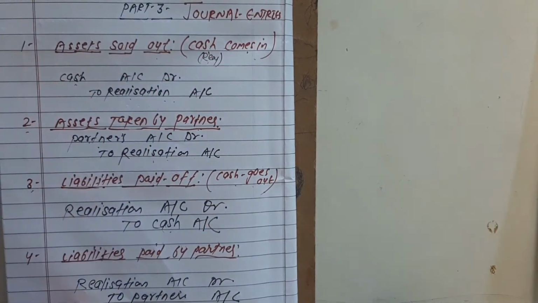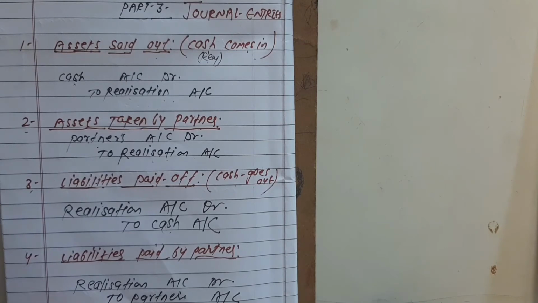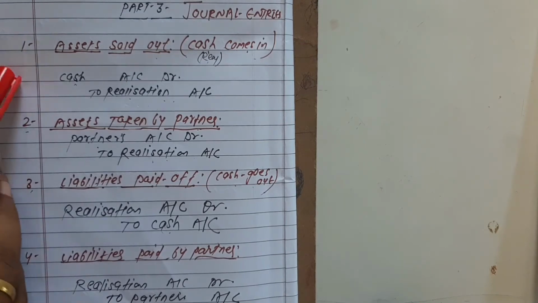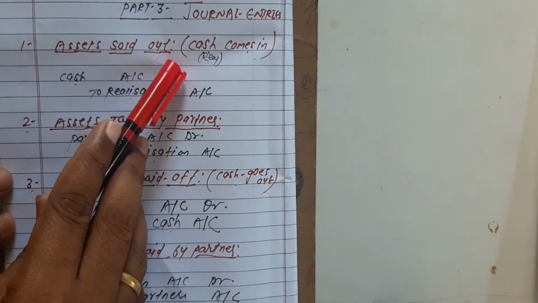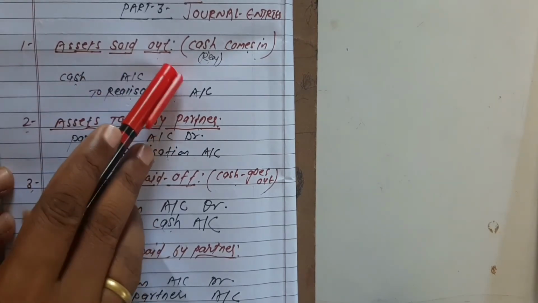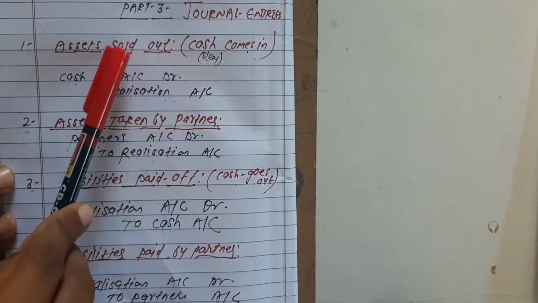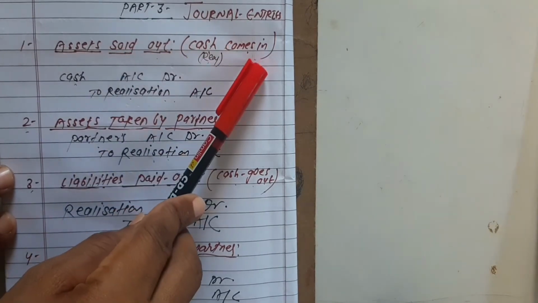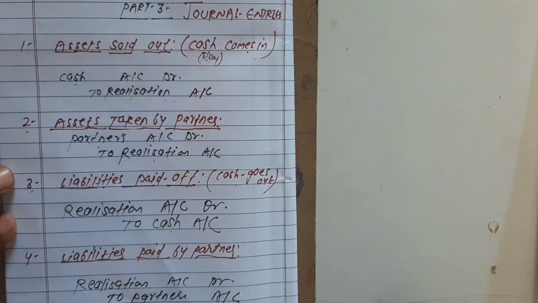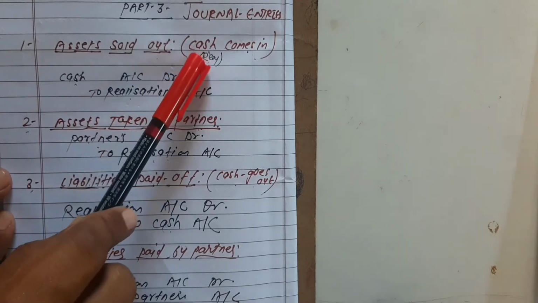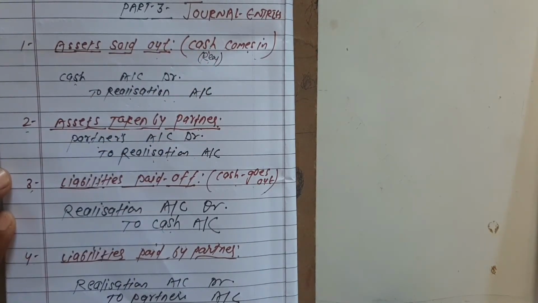These are very helpful for the adjustments. Now number 1, the asset sold out. If your asset is sold out, it is common sense that if any asset goes out, that means sold out, then cash comes in. And in the FYJC standard, there were some golden rules for the cash account.